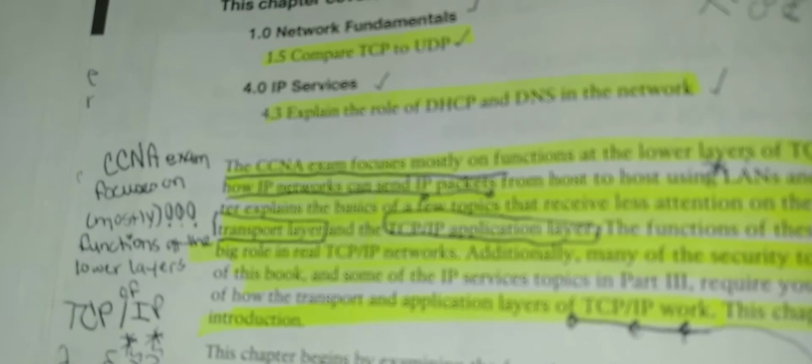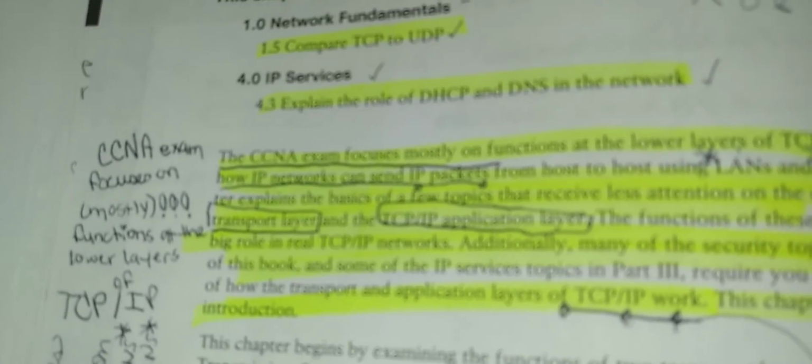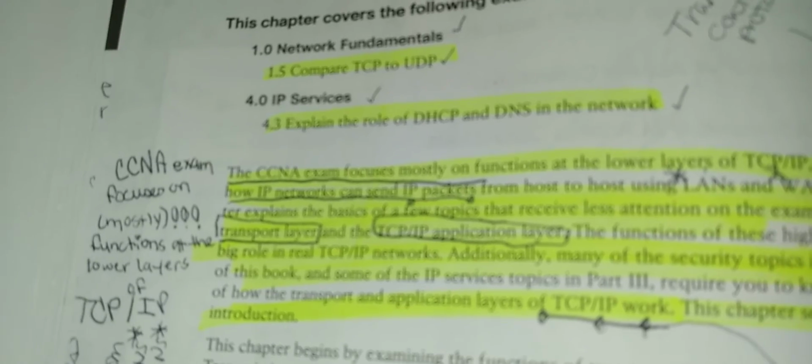Okay, so I will read. So the CCNA exam focuses mostly on functions at the lower layers of TCP IP, which define how IP networks can send IP packets from host to host using LANs and WANs.